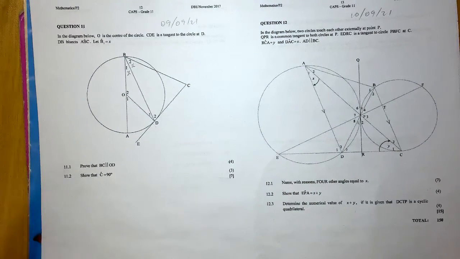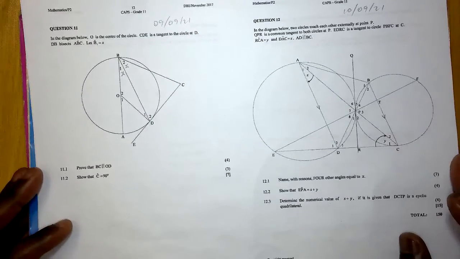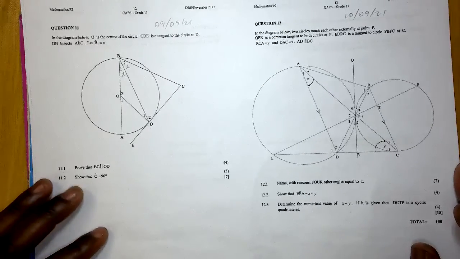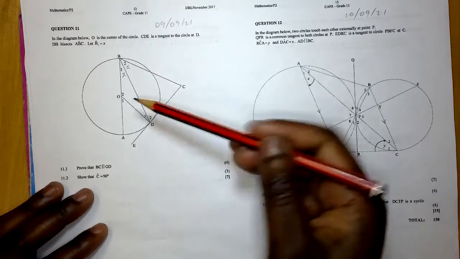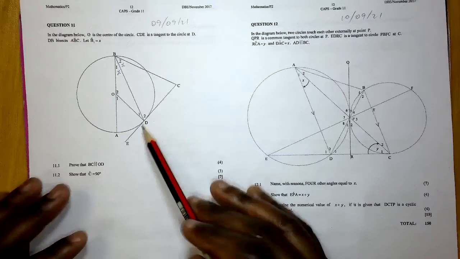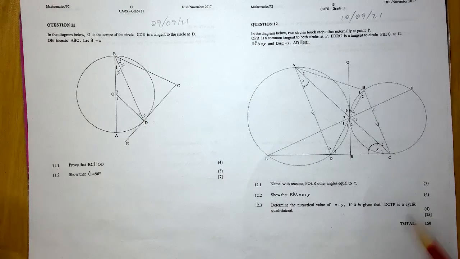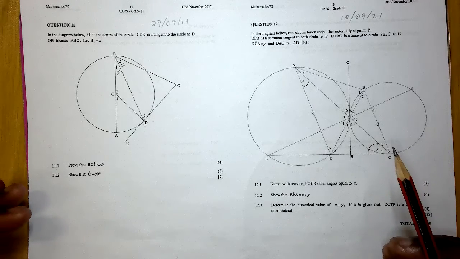Those are the things that you must conclude, guys, from the statement before you go into answering the questions. Now, prove that BC is parallel to OD. When you are proving parallel lines, you must think of alternate angles that should be equal. Or you can prove that the corresponding angles are equal, or co-interior angles add up to 180. Whichever way you try, that's not a problem.